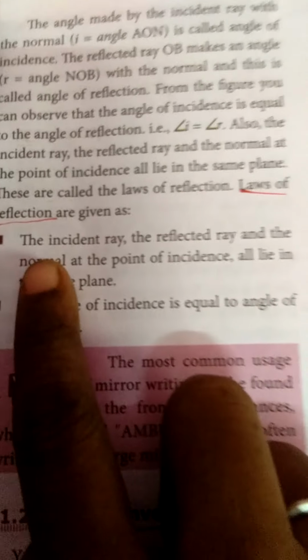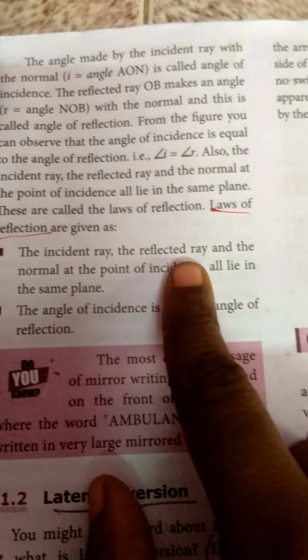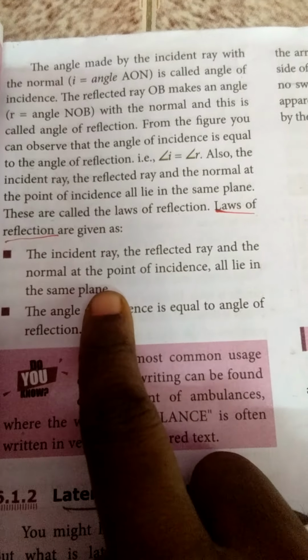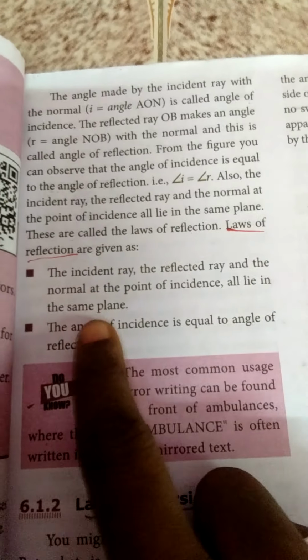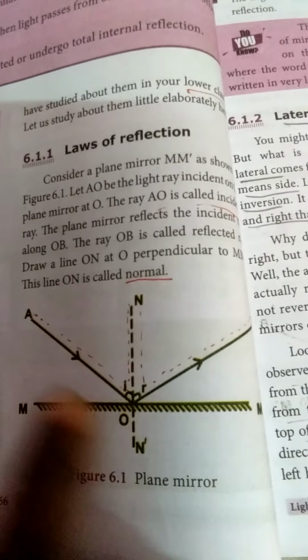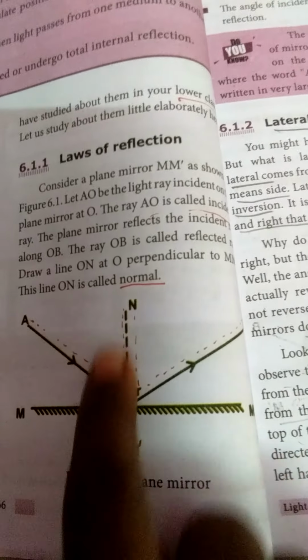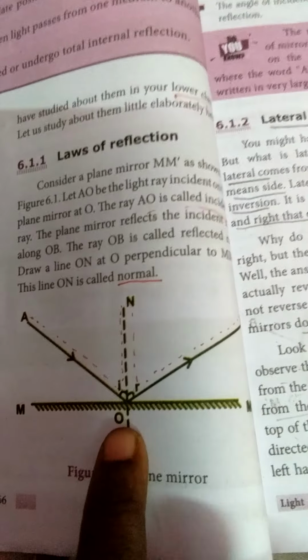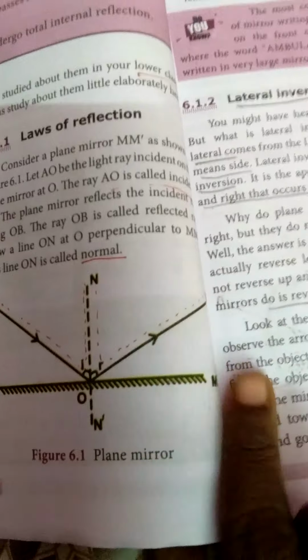One is: the incident ray, the reflected ray and the normal at the point of incidence all lie in the same plane, at point O, right? So that is the first law.